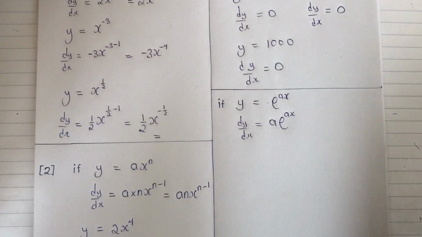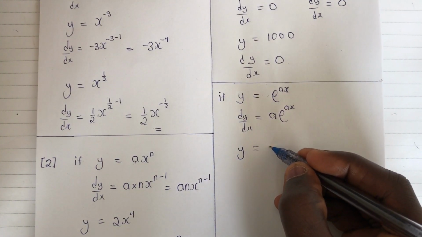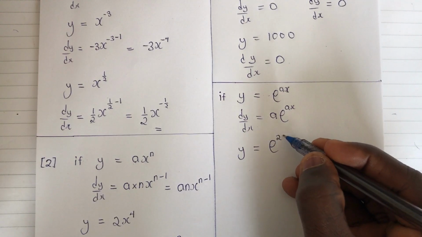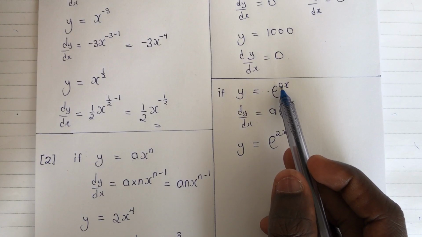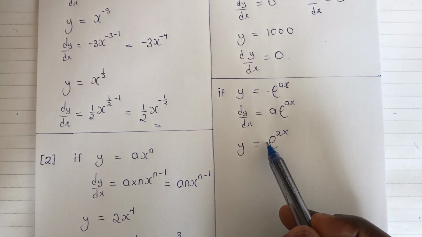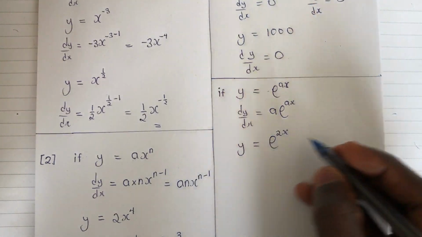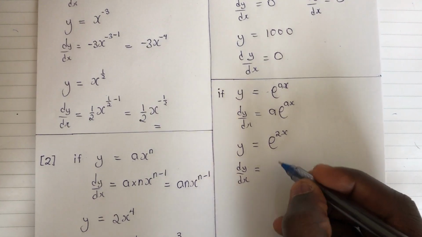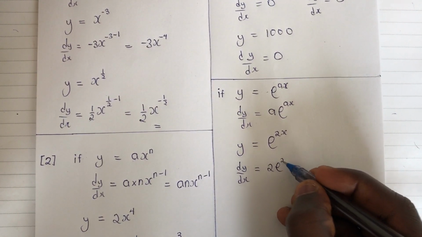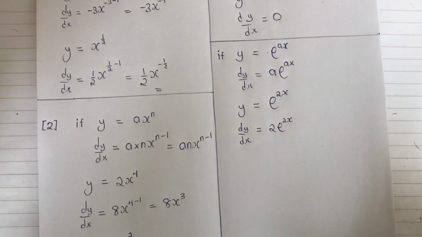Let me take an example. If we have y equals, let's say, e to the power 2x, then this 2 is representing my a. Use the 2 to multiply the function and raise it to the same power. That is all. So we have dy/dx equals 2e raised to the power of the same 2x. You get the concept. So that is it.